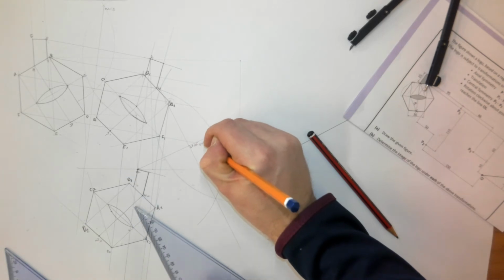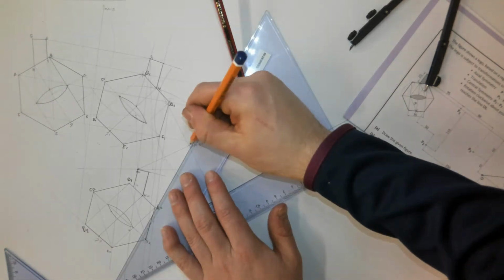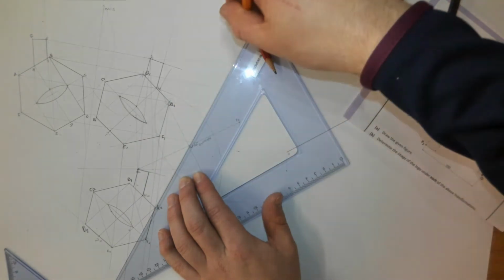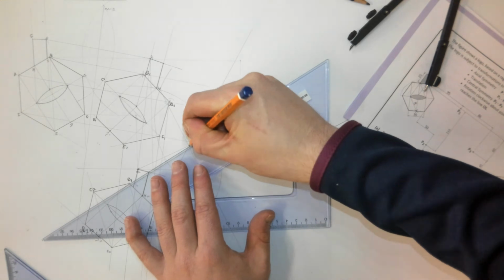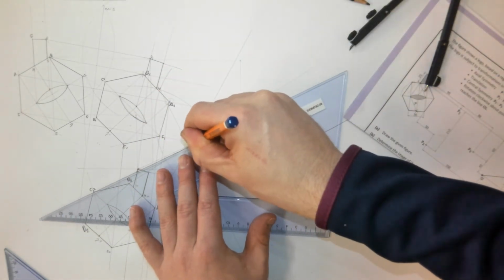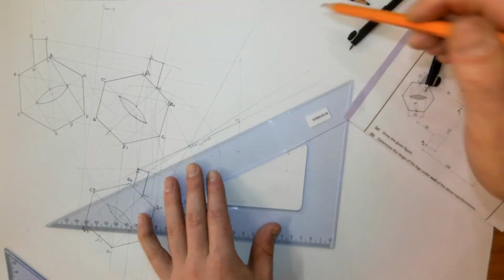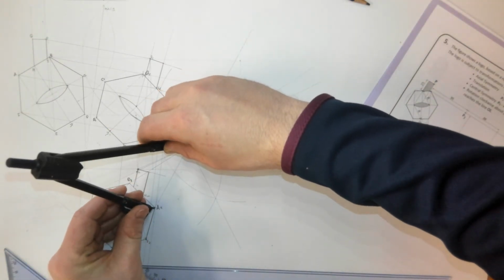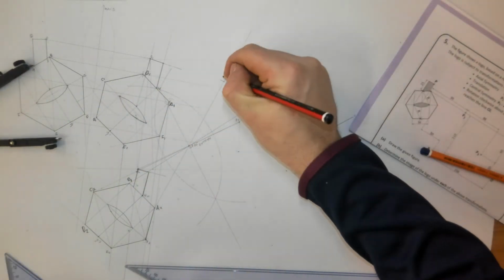Right, so I'm going to transfer 3 points on the hexagon. So I'm going to bring through A, B, and I'll take C because it won't be too narrow an angle. Now, to get a rough idea where A is, I'm going to put my compass on the center point of symmetry, swing it over here. So this is where A3 is going to be.